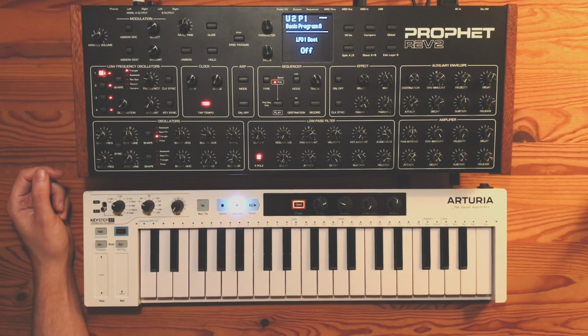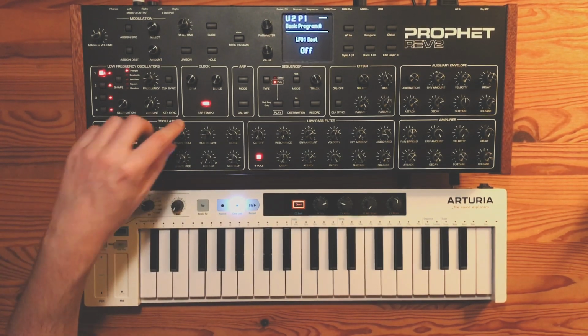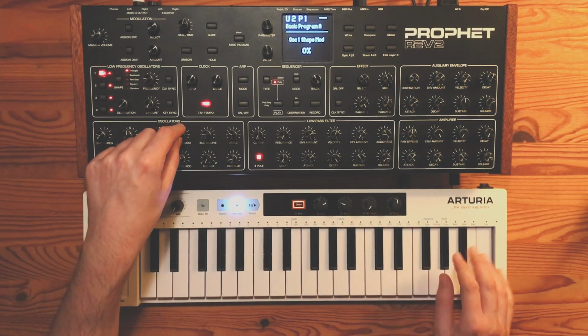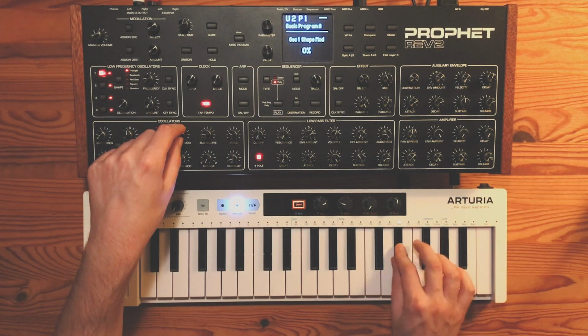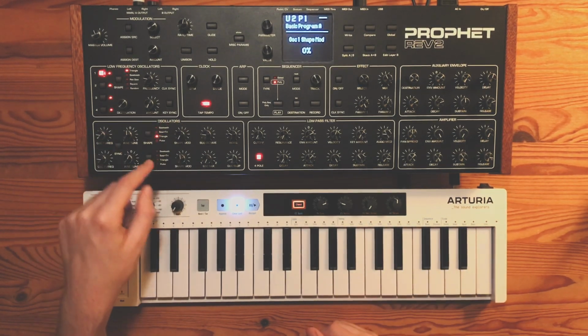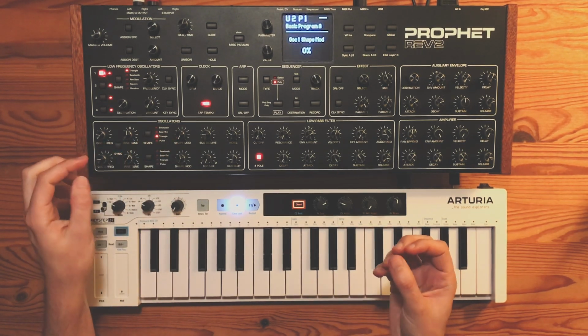The triangle shape is quite an interesting one on the Prophet because by default, when you have the shape mod set to 0, it's quite a mellow tone. But as soon as you start turning the shape mod, the sound gets a lot grittier and almost sounds distorted.